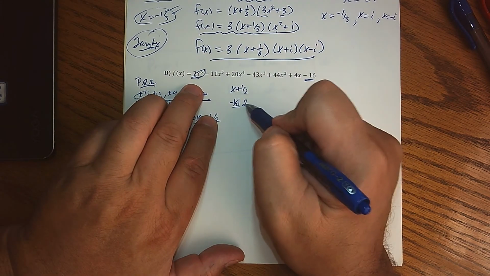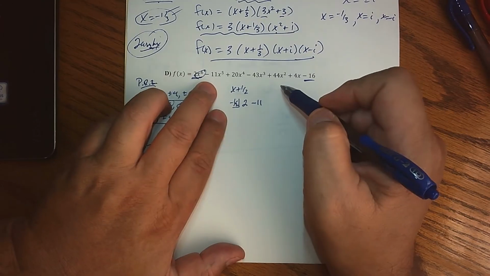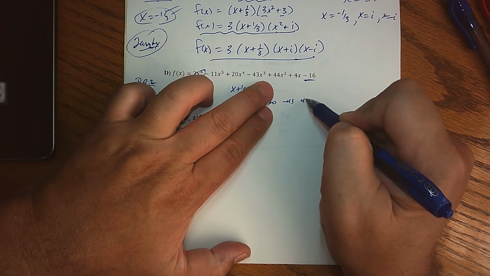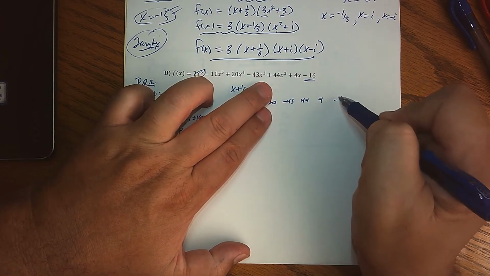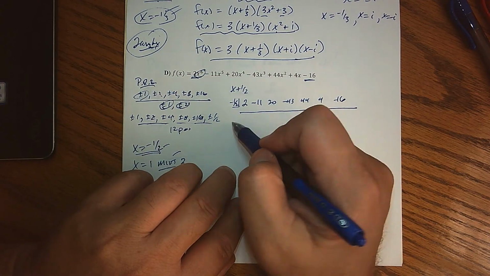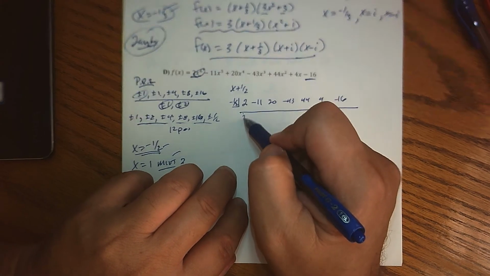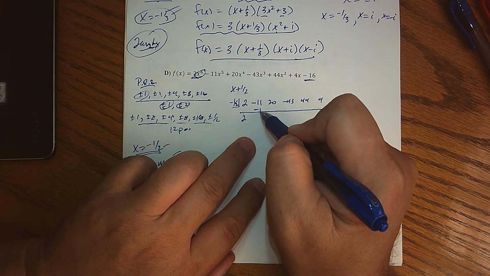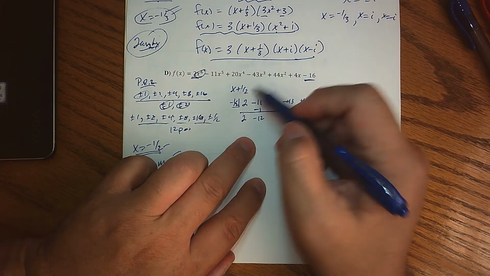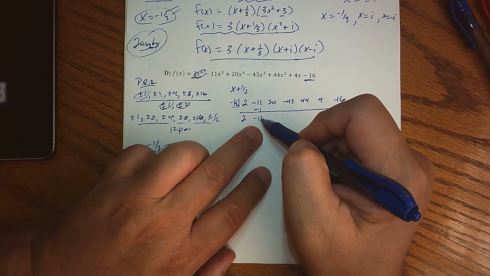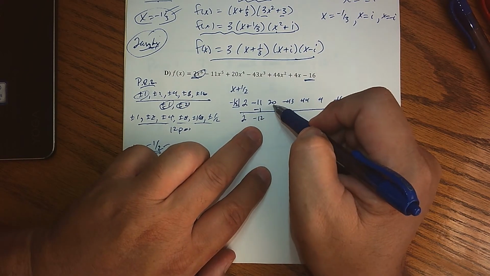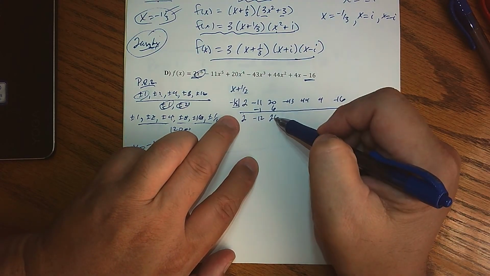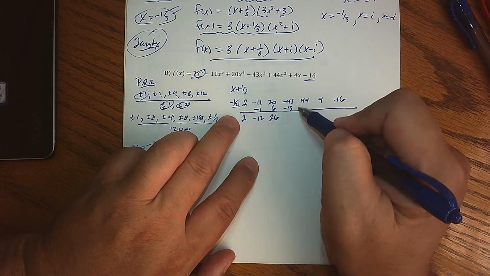And so we have 2 and negative 11 and 20 and negative 43 and 44 and 4 and negative 16. Pretty nasty. All right, and so we'll start by dropping this 2. Negative 1/2 of 2 gives us negative 1, so that's negative 12. Negative 1/2 times negative 12, well, that's going to give us a positive 6, which is 26. Half of 26 is 13, so we get negative 13.